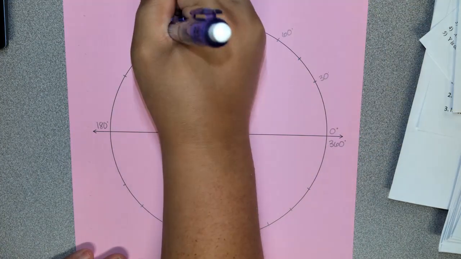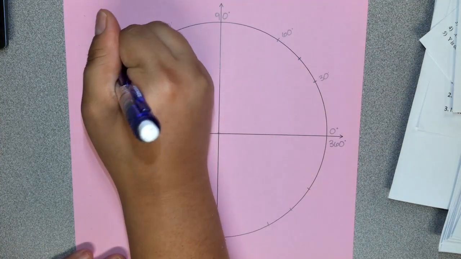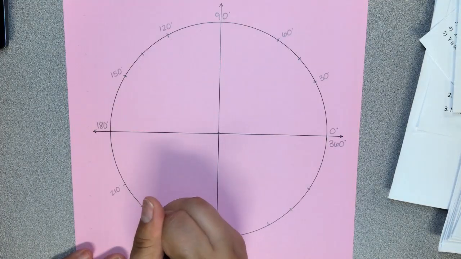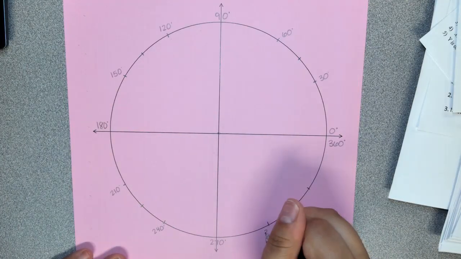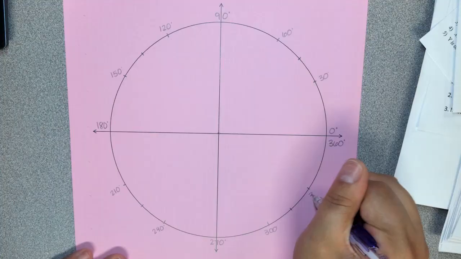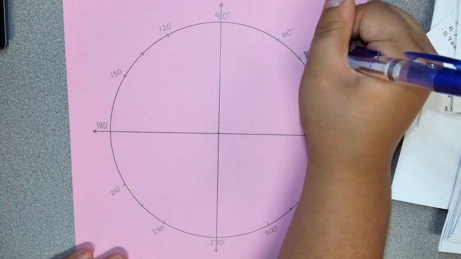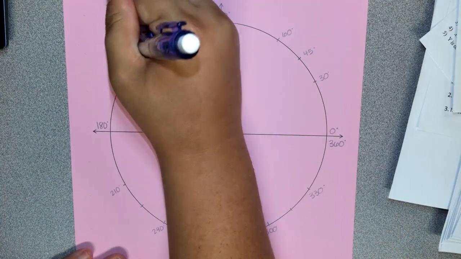Then I'm doing my 30s. And then I'm doing my 45s.